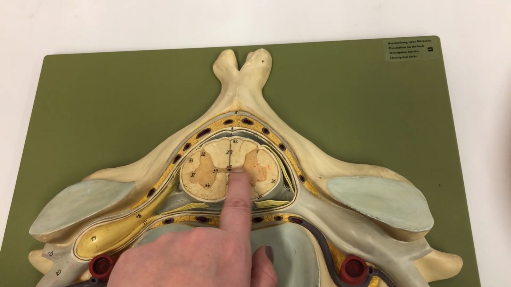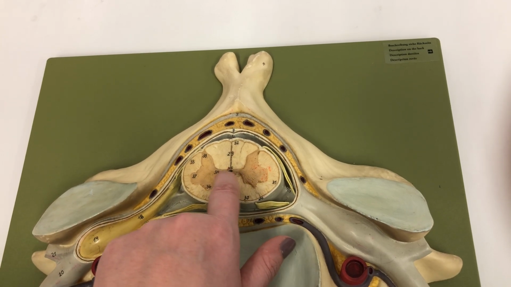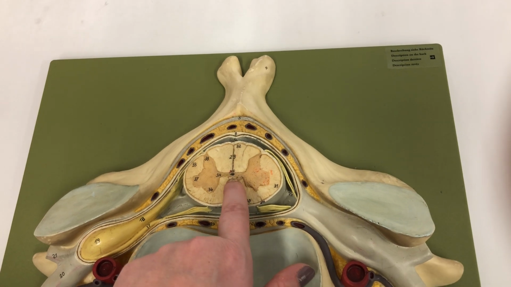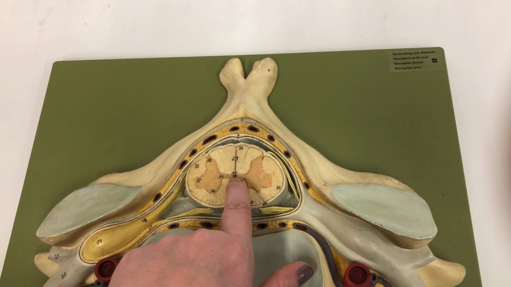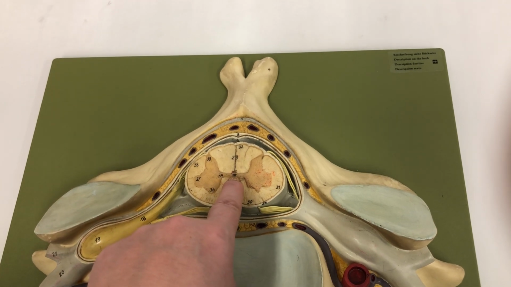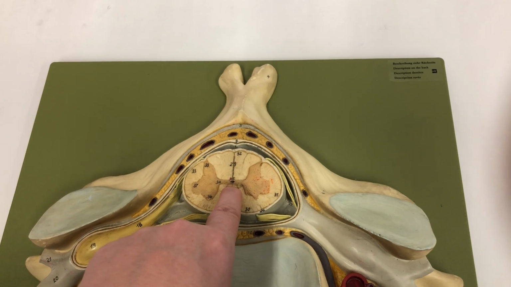The gray matter is connected along the midline of the spinal cord in a little area called the gray commissure. And then you have the central canal in between, which allows the CSF to flow down the length of the spinal cord. And this is ultimately connected with the ventricles of the brain, specifically number 4.